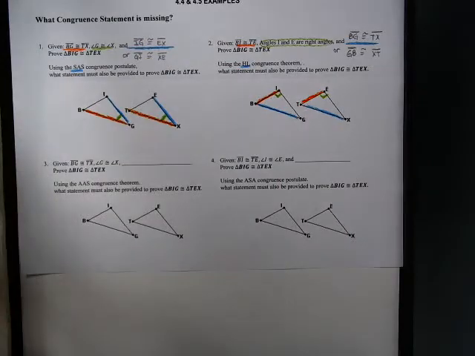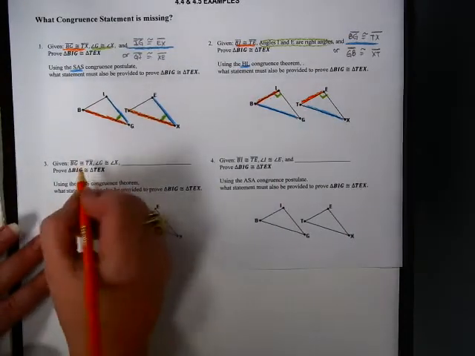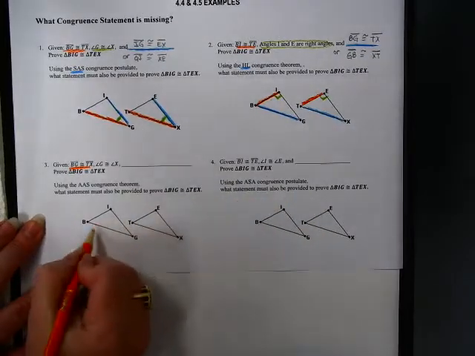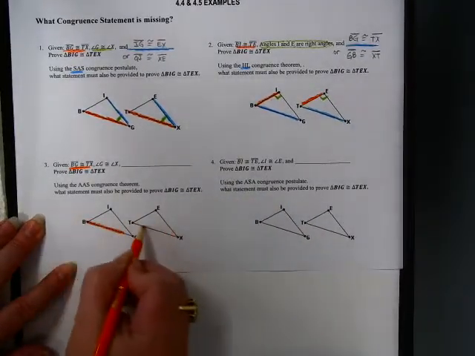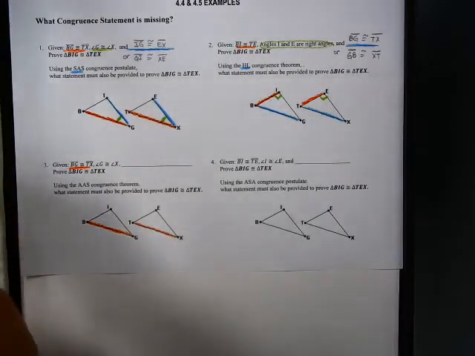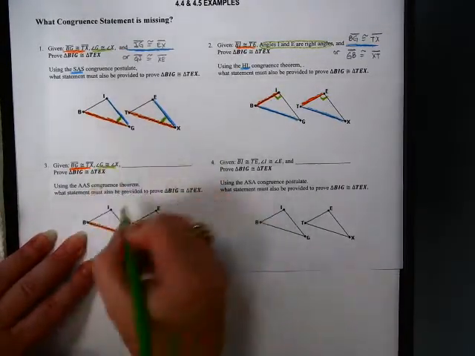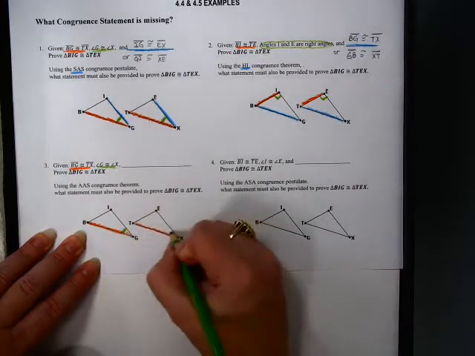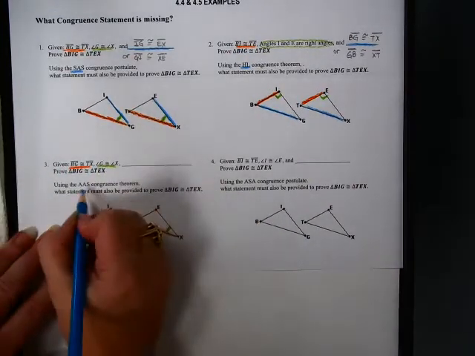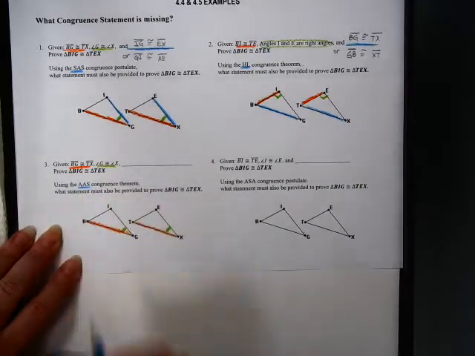Alright, let's do another one. We have, mark what we're given, we've got BG, so here, BG and TX are congruent. Then we're going to mark our angles, G and X. Here's G, here's X. And so this time they want us to use angle, angle, side.